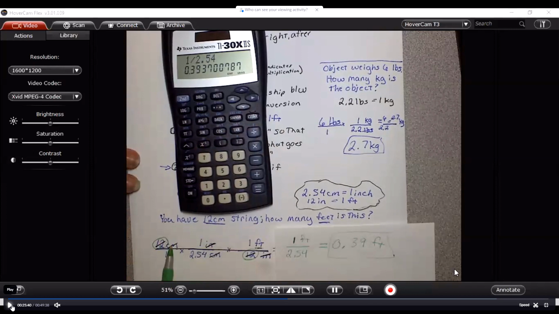So start at the beginning with your given, find a value that has that given in it. So gallons equals quarts, and plug that in as your first conversion. Then, if you need to, if you can't find another value, you can move to the opposite end, to the right side of the equation, and work backwards.